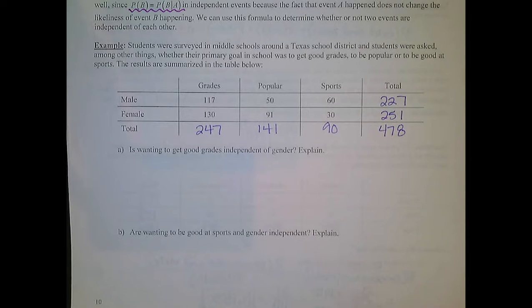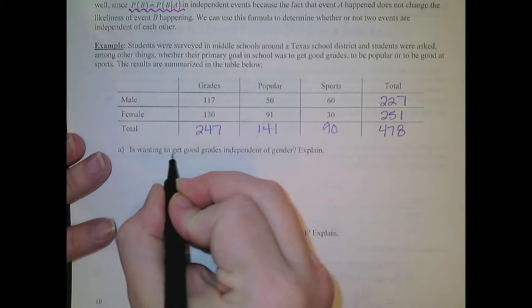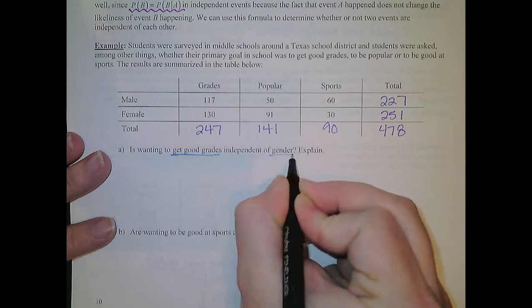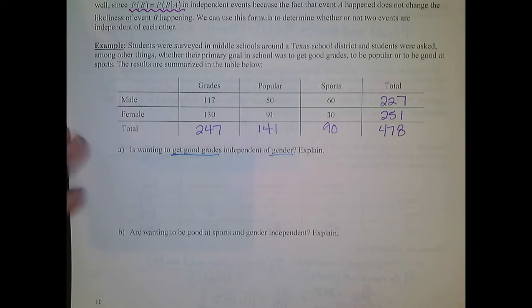So the first thing that we want to know is whether or not wanting to get good grades is independent of gender. In other words, is knowing whether or not the students said they wanted good grades make them more or less likely to be a certain gender? So to determine that, I'm going to compare two probabilities.